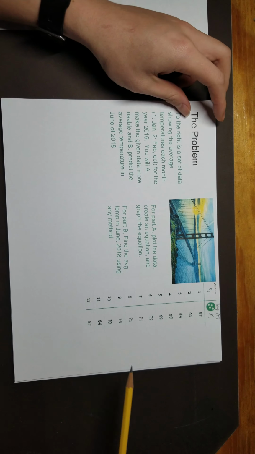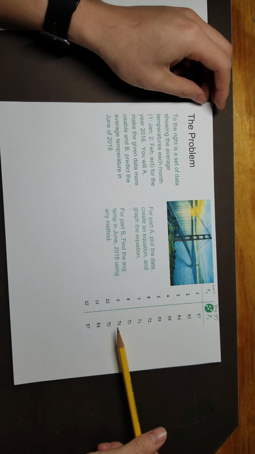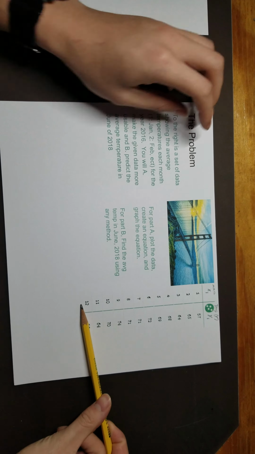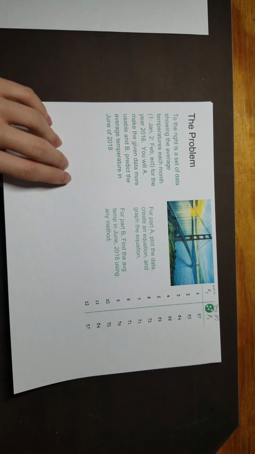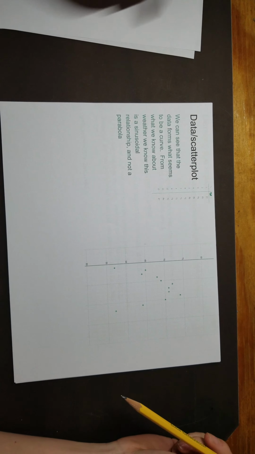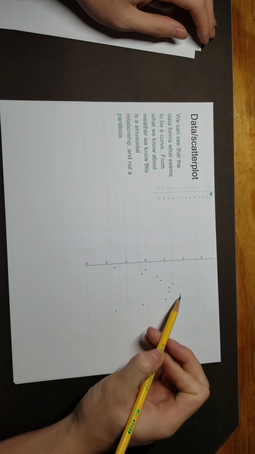This is our data. As we can see, its low point is 57 and its high is 74. This is January, December, June, etc. Part A. This is the data and scatter plot. We can see that the data forms what seems to be a curve.